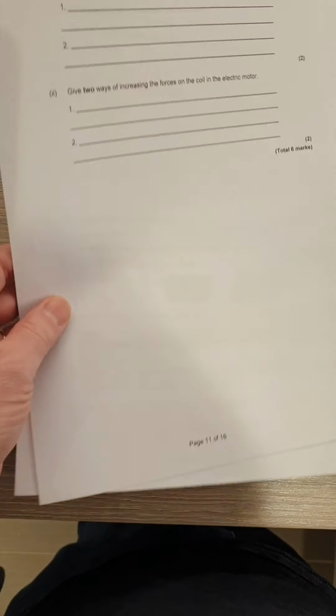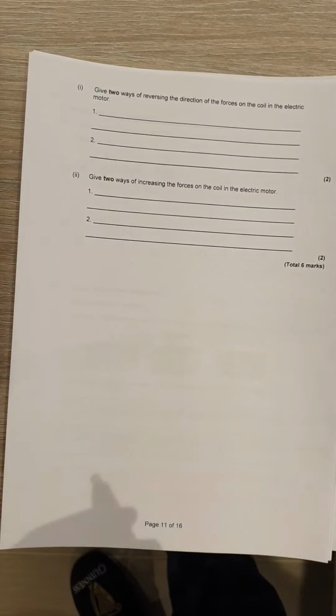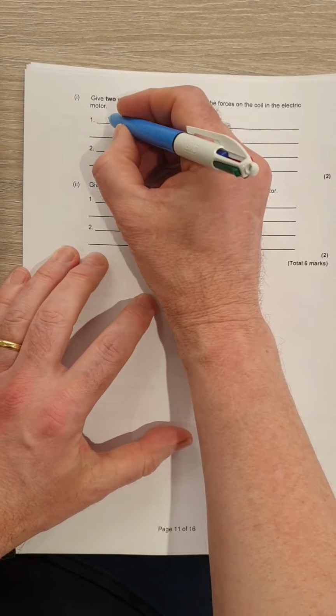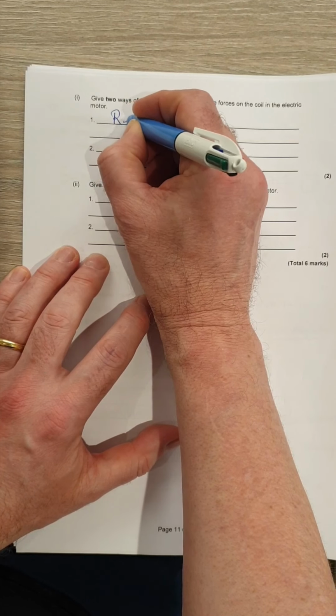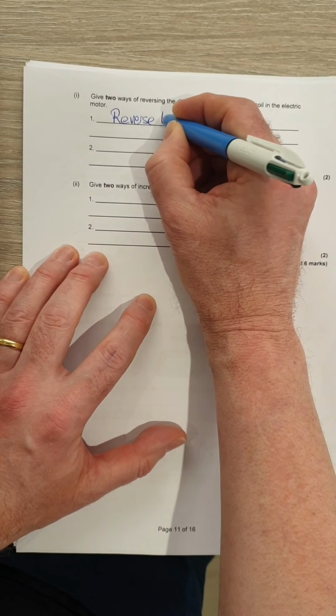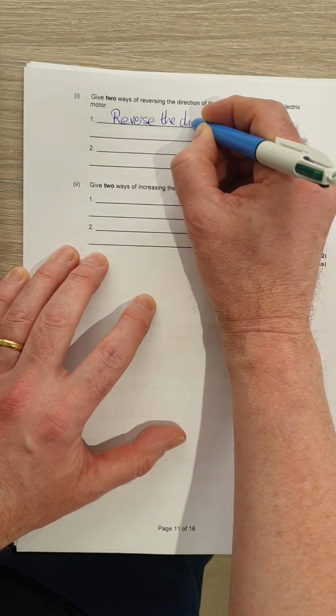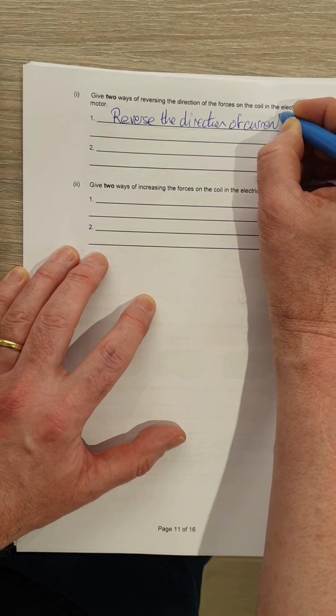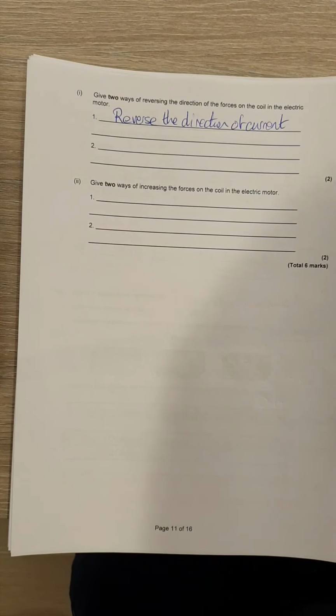Okay. So it asks us, give two ways of reversing the direction of the forces in the electric motor. And the first way is to reverse the direction of the current. So you could say by swapping around the contacts on the battery or switching the battery the other way around.